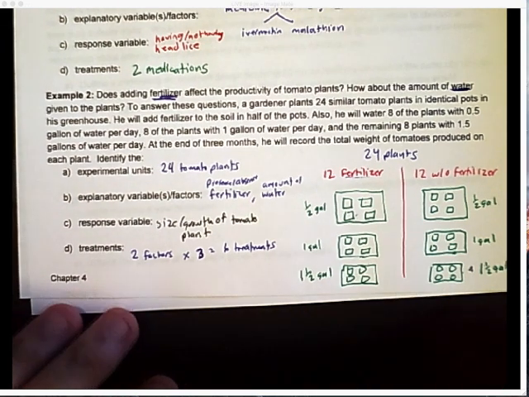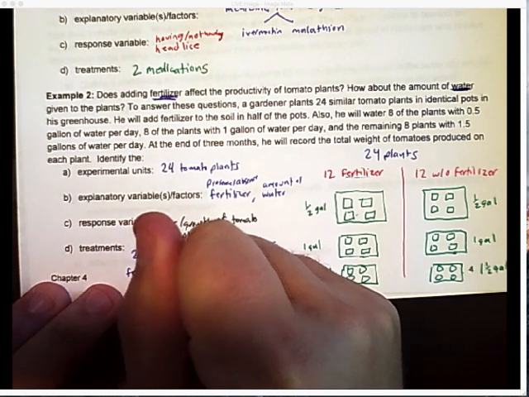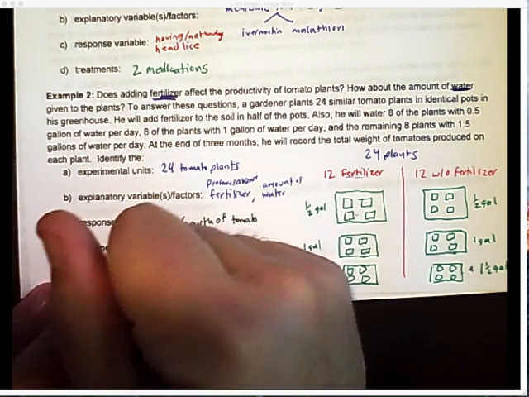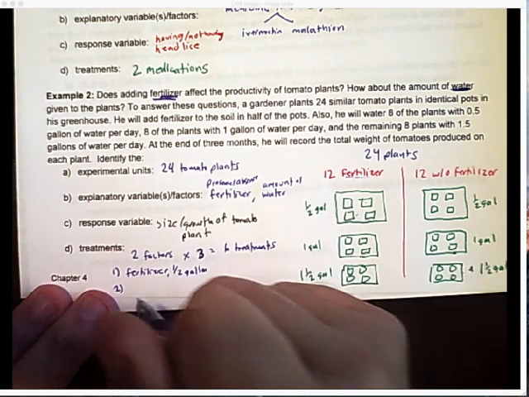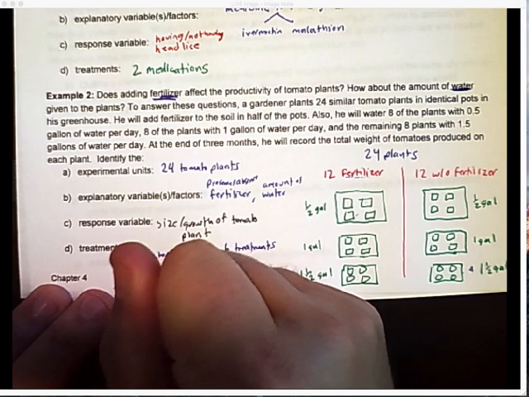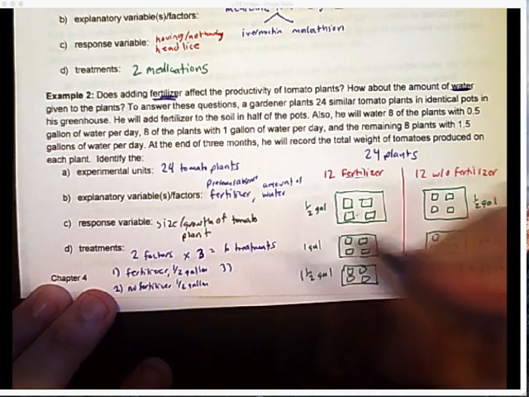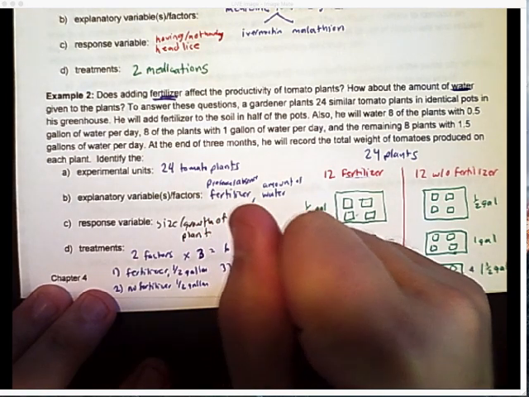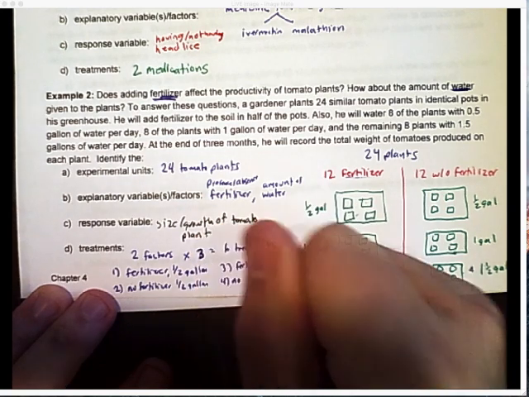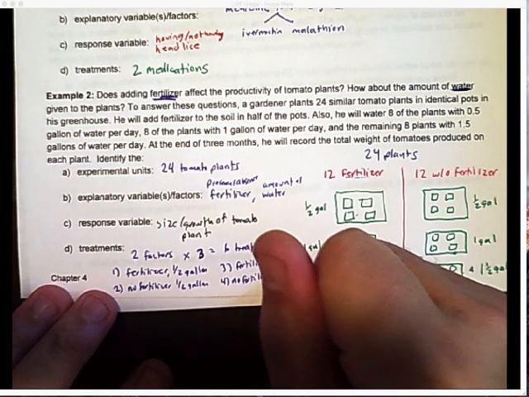So one treatment is fertilizer with a half gallon of water. That's one treatment. The other is no fertilizer and a half gallon. Then we have fertilizer with 1 gallon, and then no fertilizer with 1 gallon.